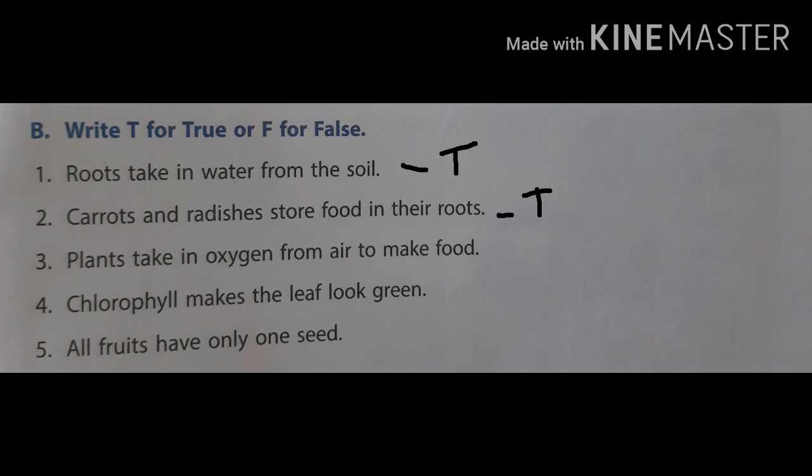While breathing, they take in oxygen and leave out carbon dioxide. But in the process of photosynthesis, they take in carbon dioxide and leave out oxygen. So children, the given statement is false because plants take in oxygen from air not for making food. Yes, only for breathing. Then fourth sentence, chlorophyll makes the leaf look green.